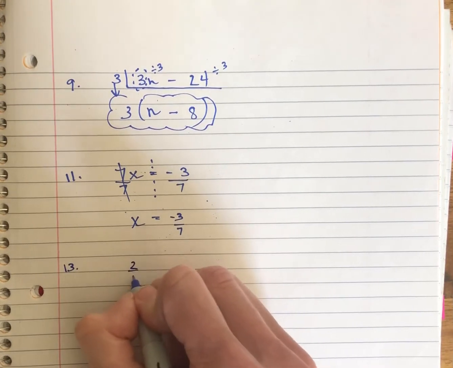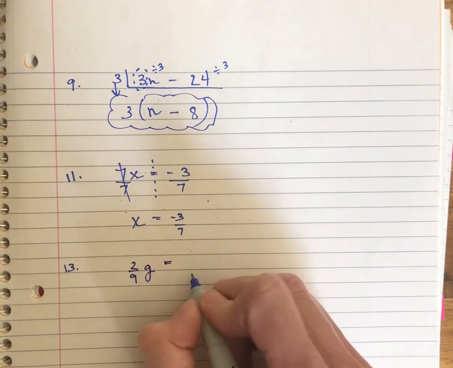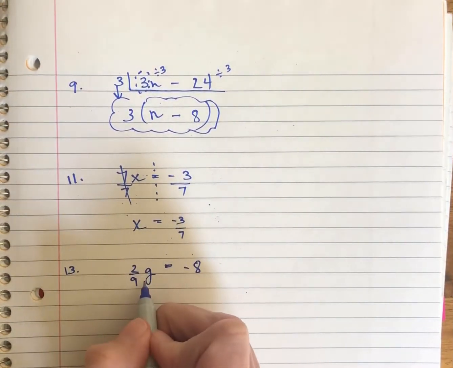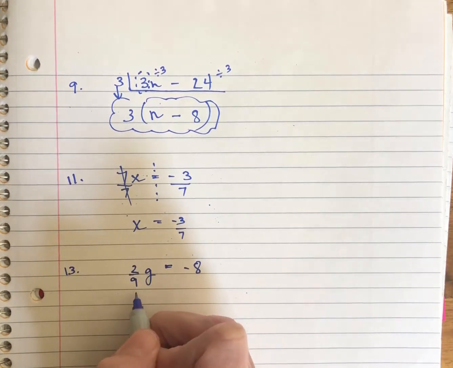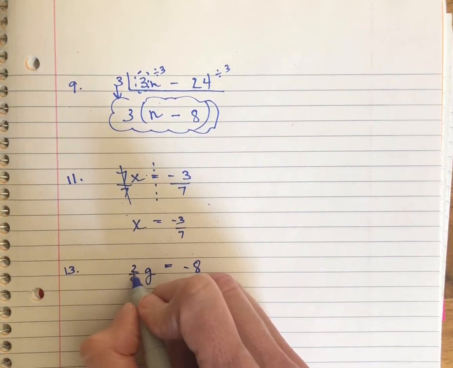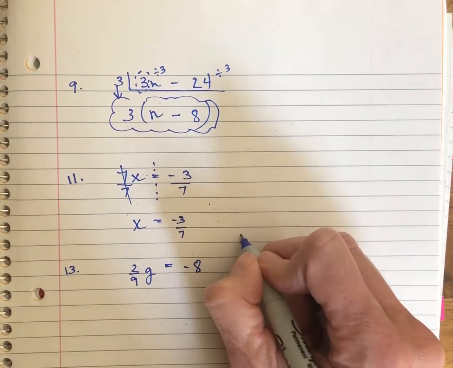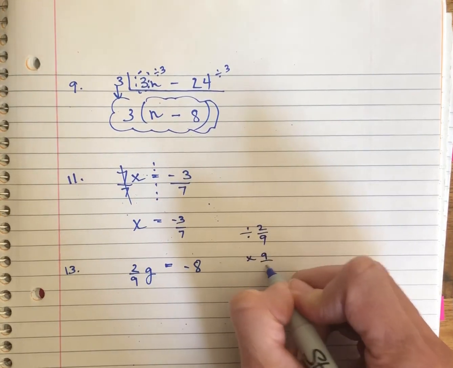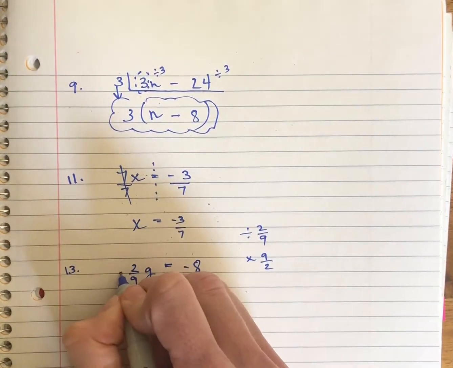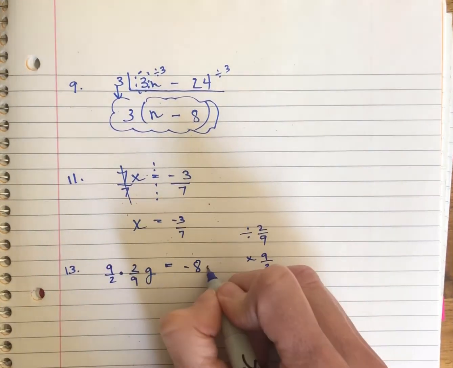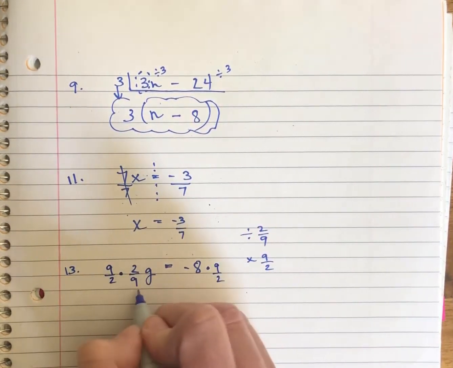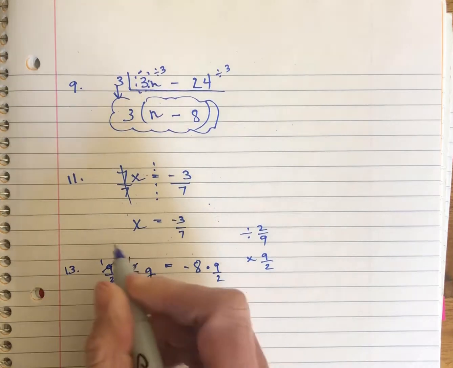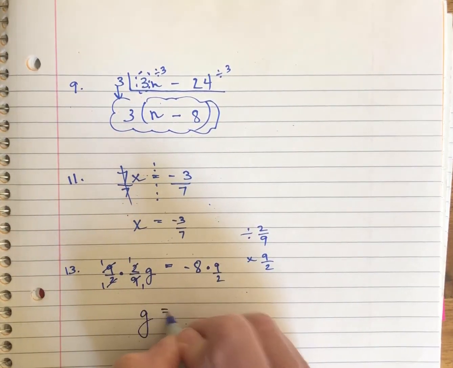So 2/9 g equals negative 8, okay? So in order to isolate our variable, we have to do the inverse of multiplying by 2/9, which is dividing by 2/9. But remember, when we divide, we actually multiply by the reciprocal. So when we multiply by 9/2 on both sides of the equation, that will prove that these 9s can reduce to 1s, same with these 2s, and 1 times g is just g, okay?